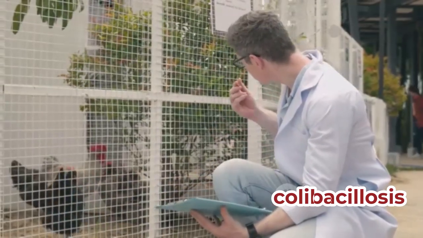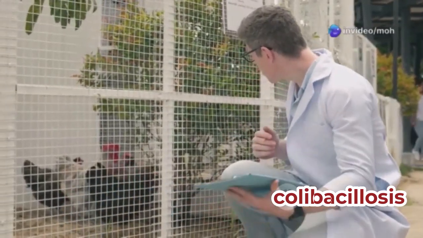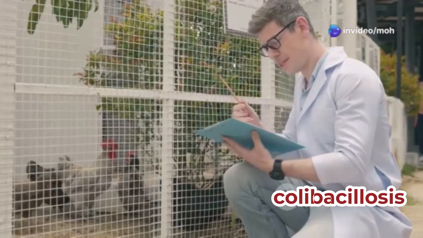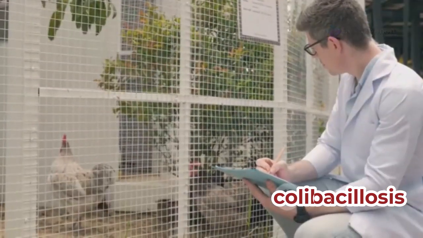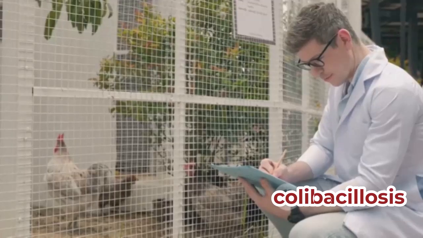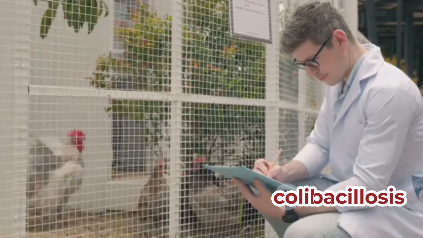Upon post-mortem examination or necropsy of birds that succumb to acute colisepticemia, the internal lesions may initially appear sparse. The swiftness of the disease means that extensive tissue damage might not have had time to develop fully.